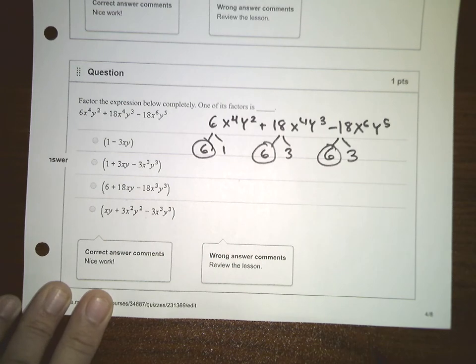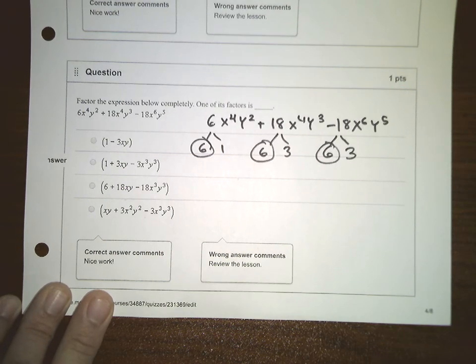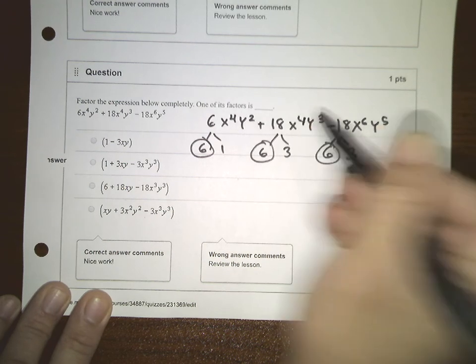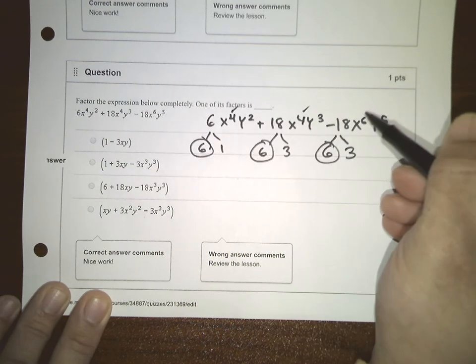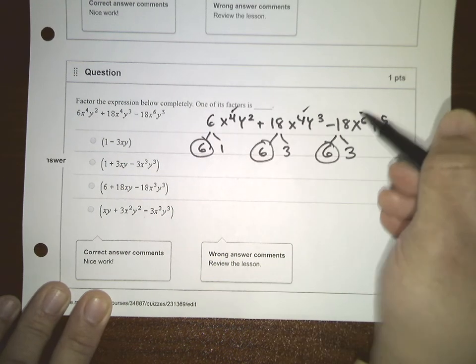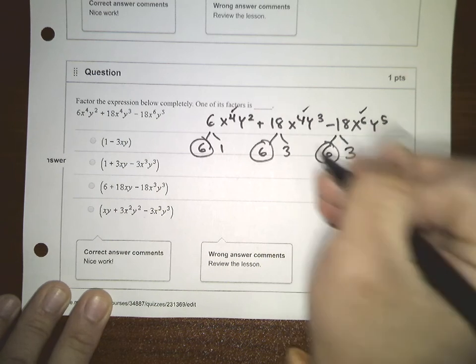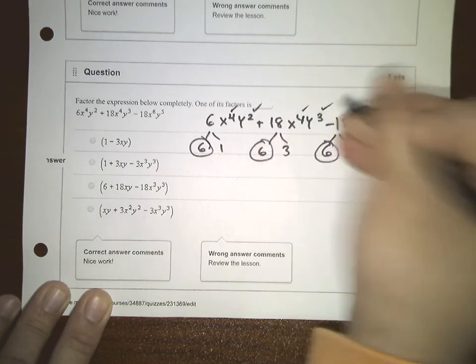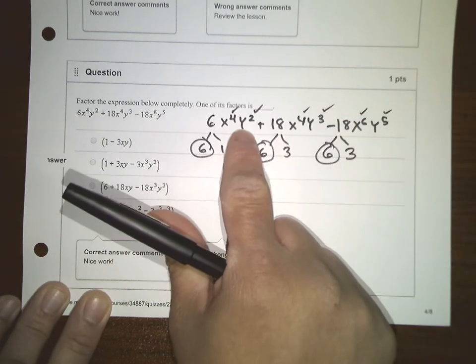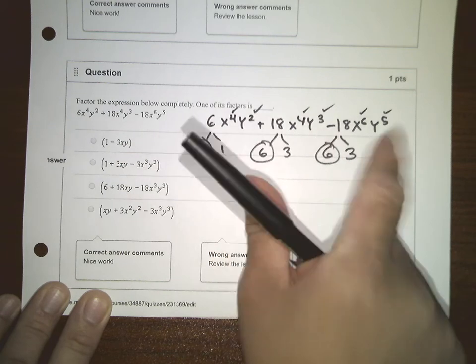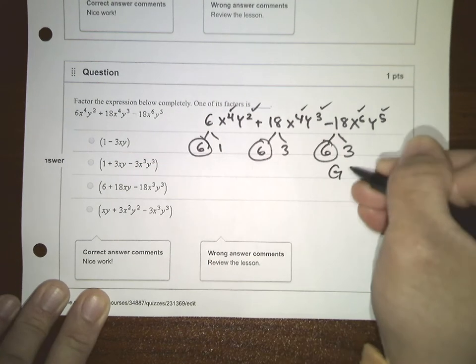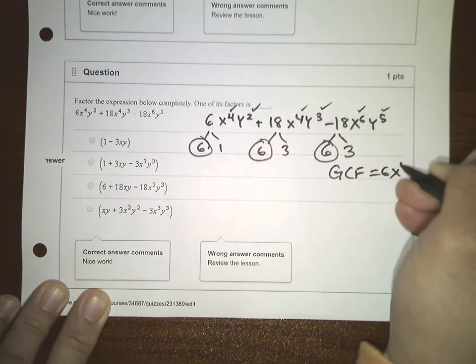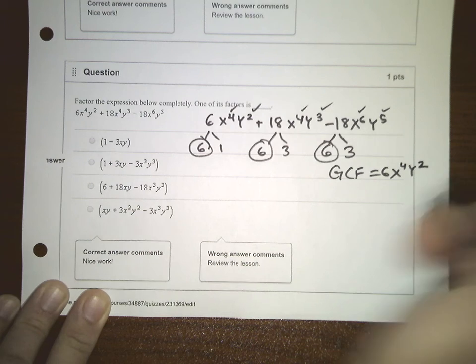Then the number of x's that is in common between all of the terms, well, they're 4, 4, and this one here has at least 4, right? And then for the y's, we know that we have at least 2 y's in all of the terms. So the GCF is 6x to the fourth y squared.